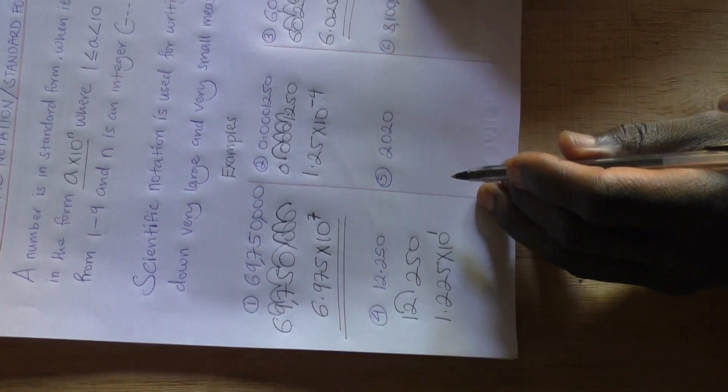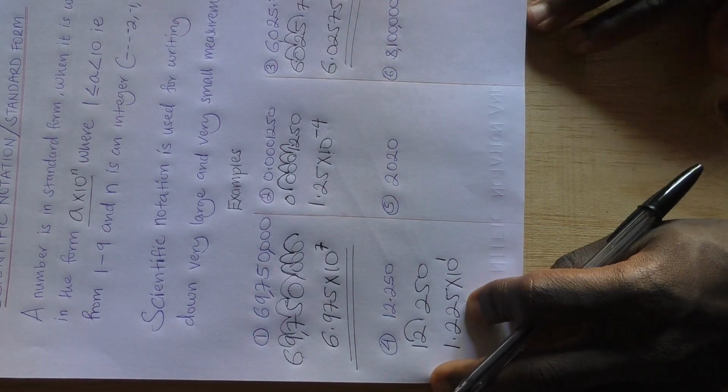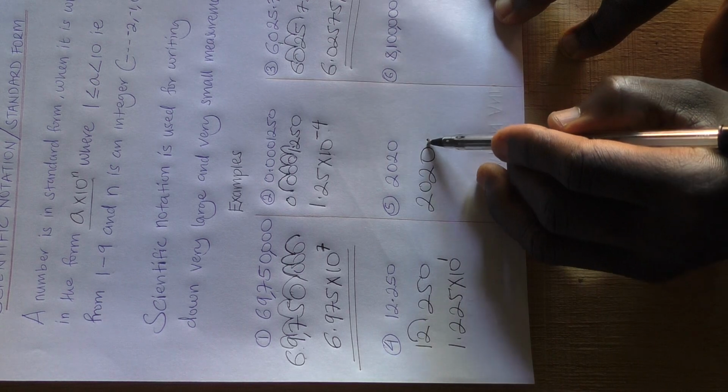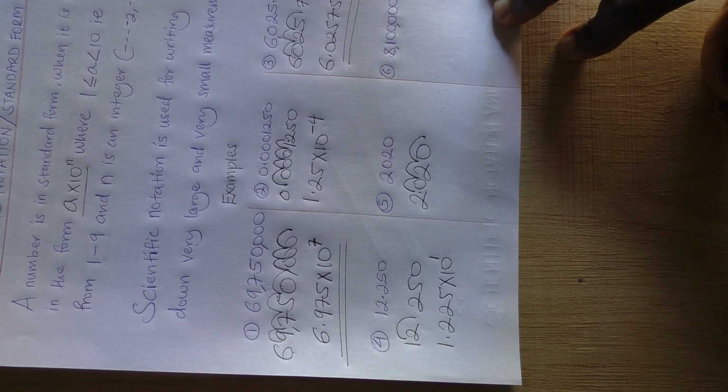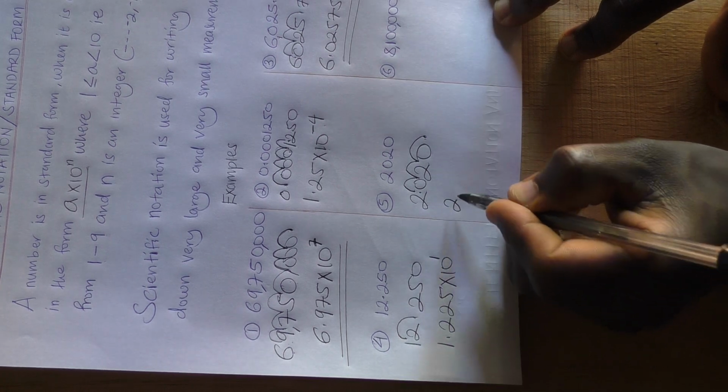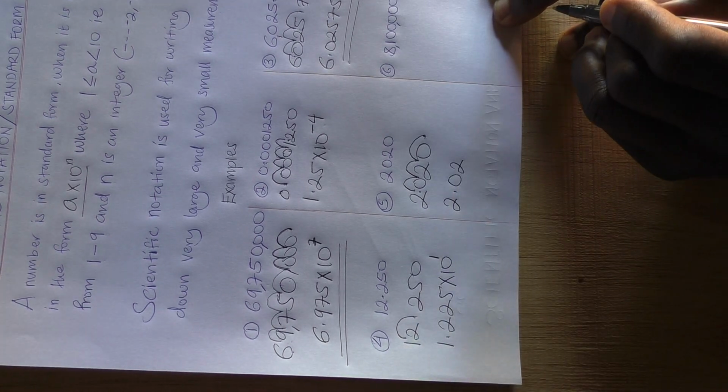Similarly, in my fifth example, I have 2020 with no point. If you have a figure with no point, create the point at the end of it and move that point until you get one figure on the left. That is 1, 2, 3. So I have moved 3 steps to the left. So that gives me 2.02 times 10 to power 3.